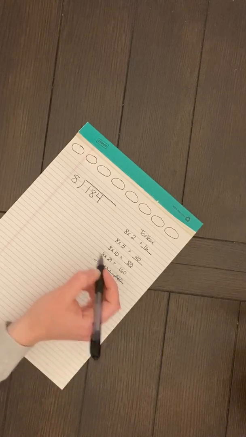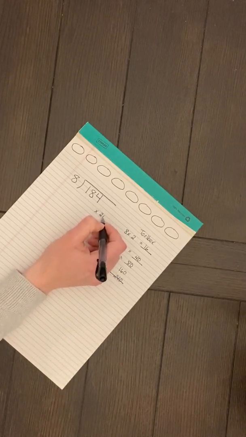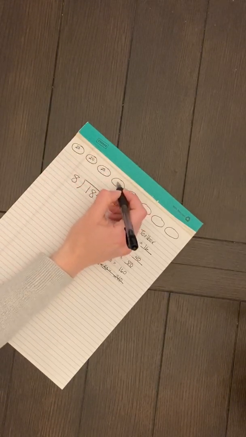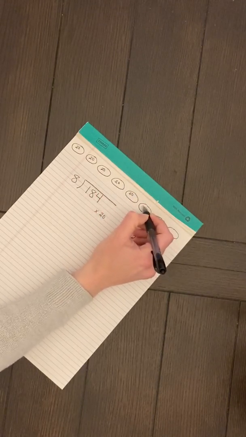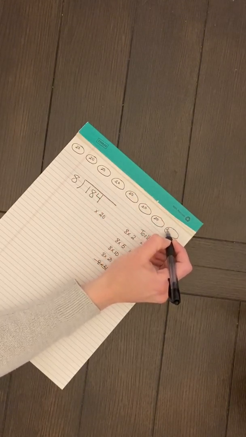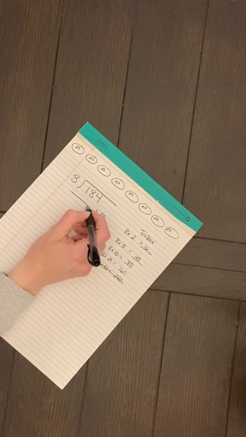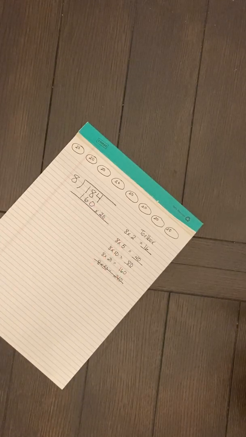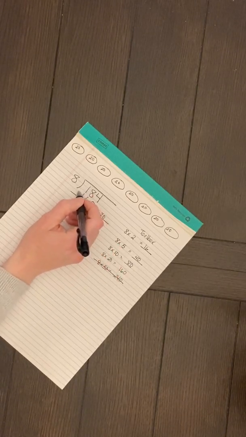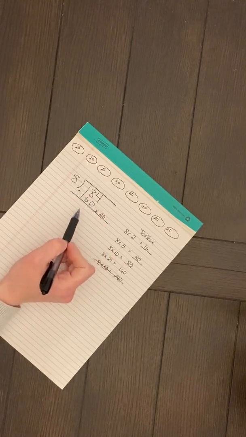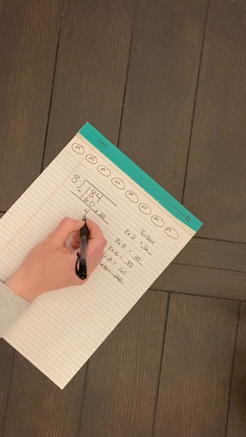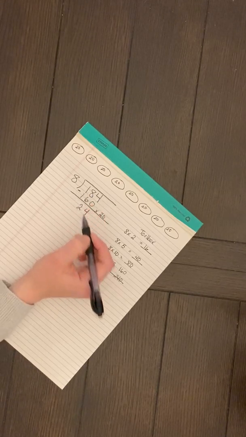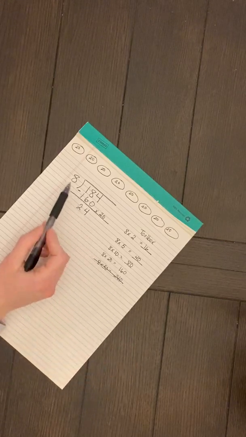So I know that I can give each person 20 cookies. So I can give this person 20, this person 20. So everybody can start off with 20 cookies. And when I give each person 20 cookies, that is a total of 160 cookies. And now I can subtract from there to find out how many cookies I have left to give away. So 4 minus 0 is 4, 8 minus 6 is 2, 1 minus 1 is nothing. So now I have 24 cookies left.